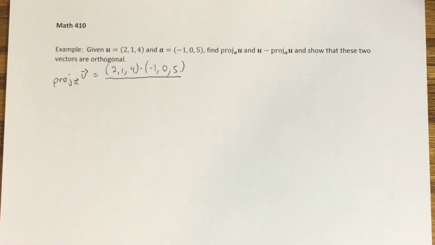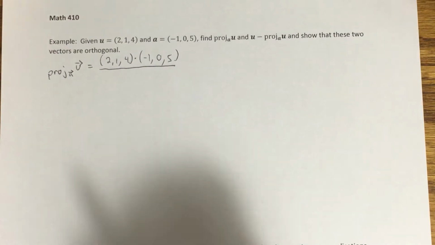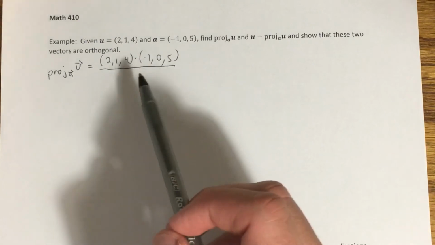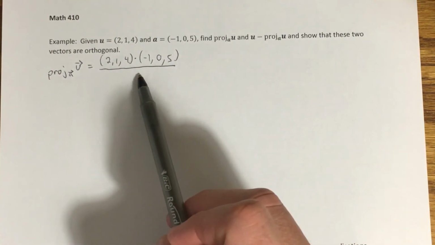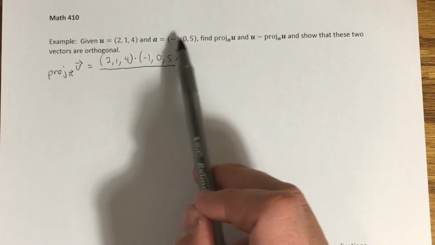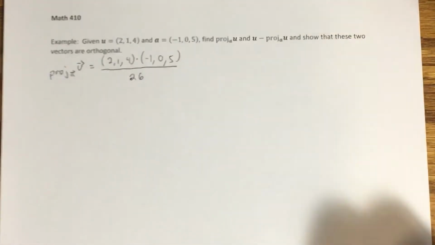Now, remember, when you normally take the norm of a vector, you're adding the sum of the squares of its components, and then you're taking a square root. So the norm of A squared is simply going to eliminate that radical, which means I can think of the denominator of this thing as just the sum of the squares of the components of A. That's (-1) squared plus 0 squared plus 5 squared, which would be 26. Okay? A lot of the time you can do those mentally after some practice.